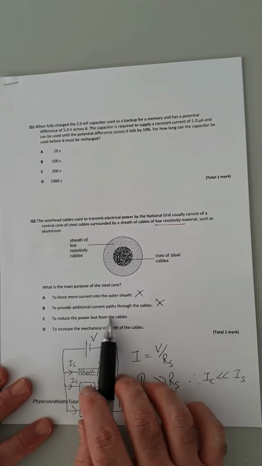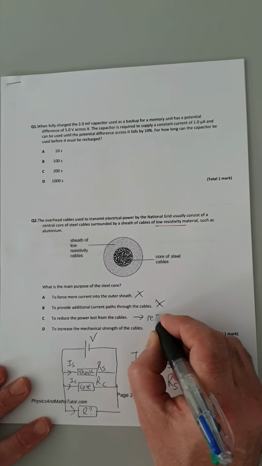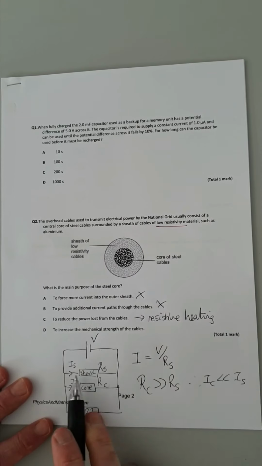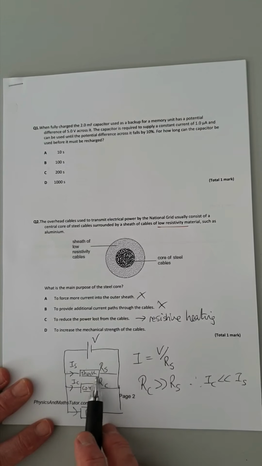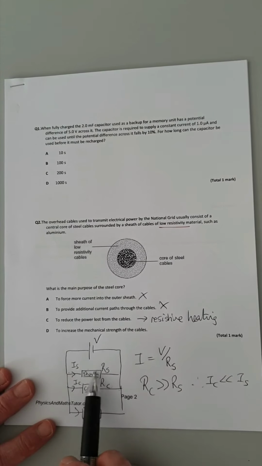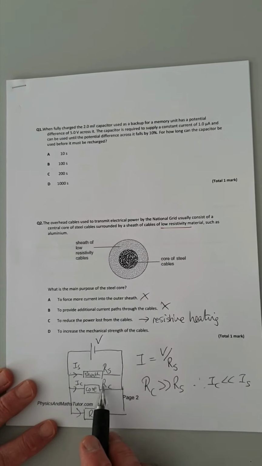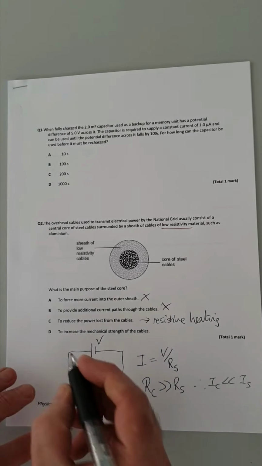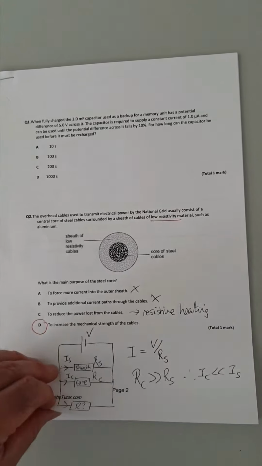To reduce the power loss, well, how is power lost? Power is lost through resistive heating. As the current passes through the sheath, some of the energy is transferred to the ions making up the sheath, which will make it become warmer. But this just depends on the resistivity of the sheath. Having the core in parallel is not going to make any difference. So the only option is D. The steel core is there to increase the strength of the cables.